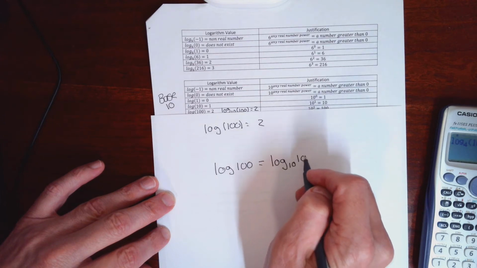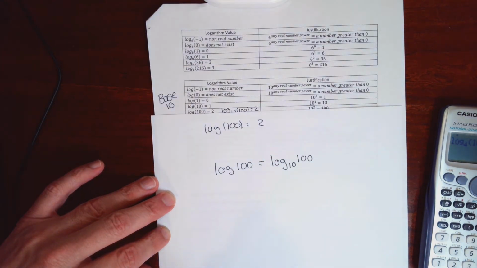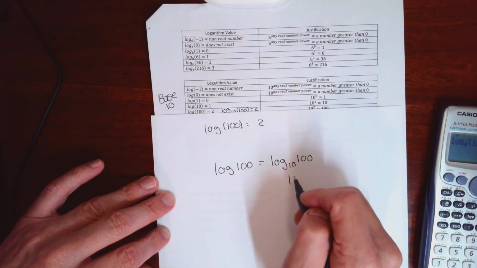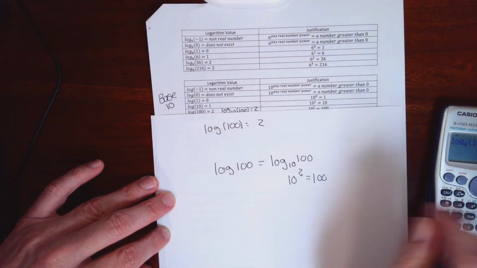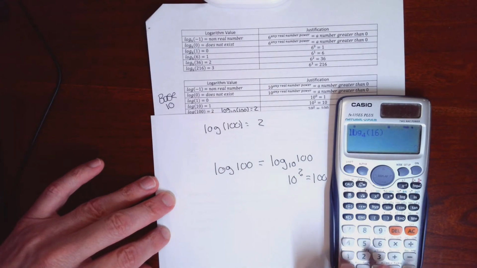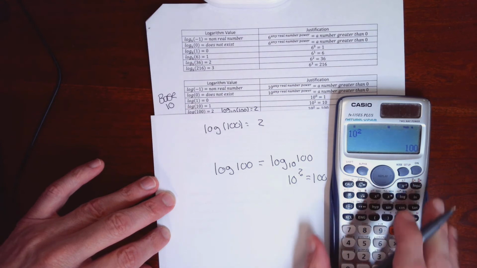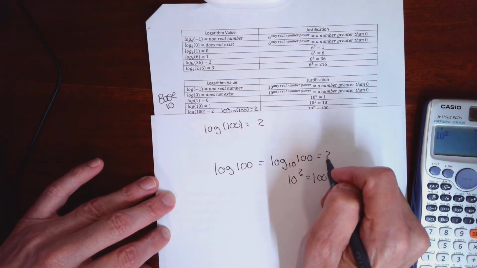Because the log of 100 is the same as the log base 10 of 100, and this is asking the question 10 to what power is equal to 100? And because 10 to the 2nd power is equal to 100, the log of 100 is equal to 2.